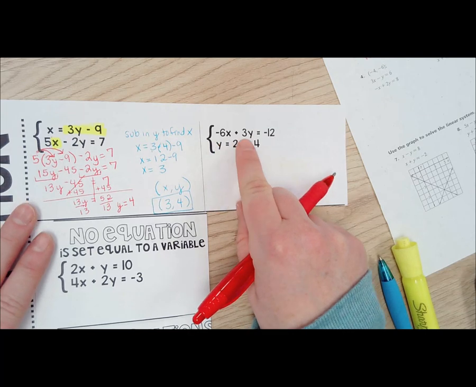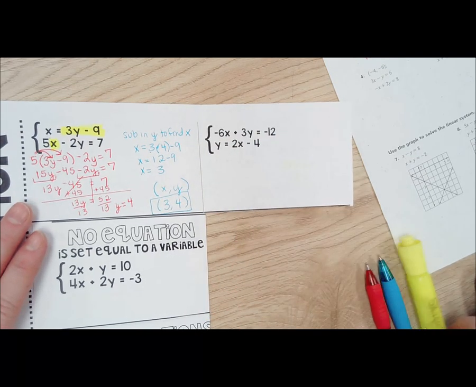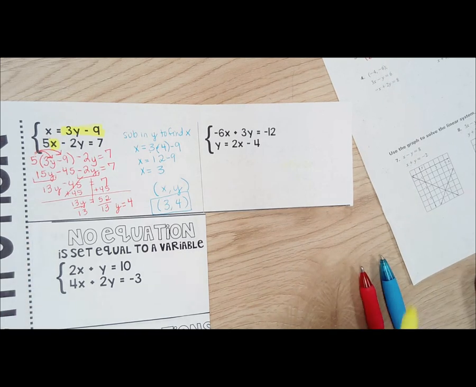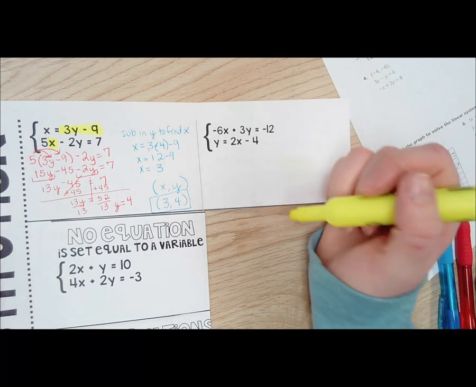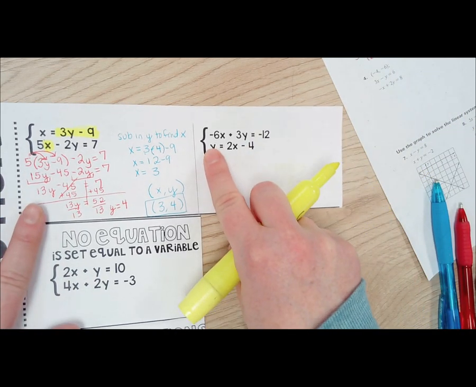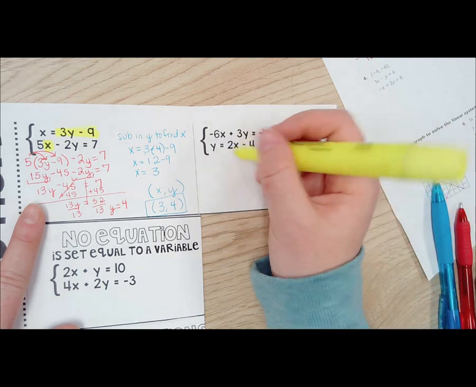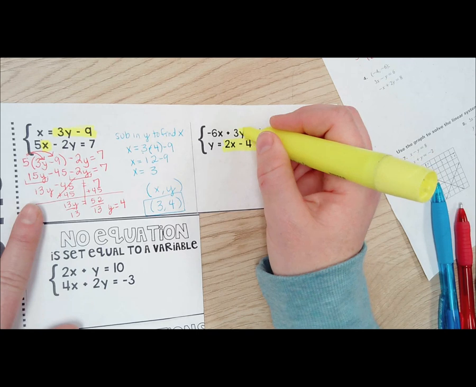Negative 6y plus negative 6x plus 3y equals negative 12. And then y equals 2x minus 4. So our first step is to look and see which one's already been solved. Inside bottom one, y equals 2x minus 4. So that means this 2x minus 4 is going to go in the place of y.